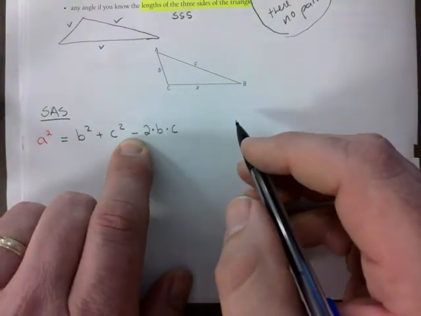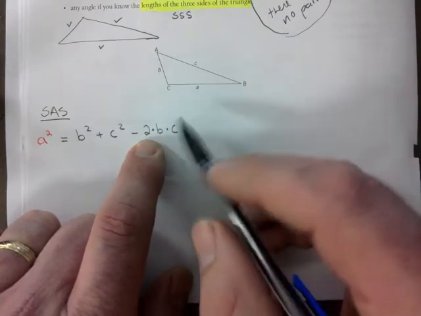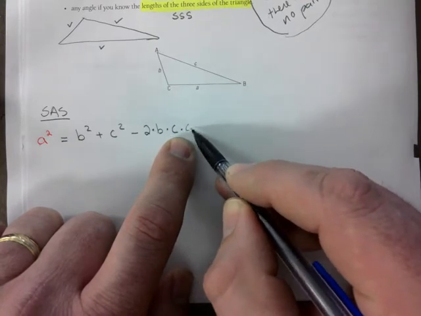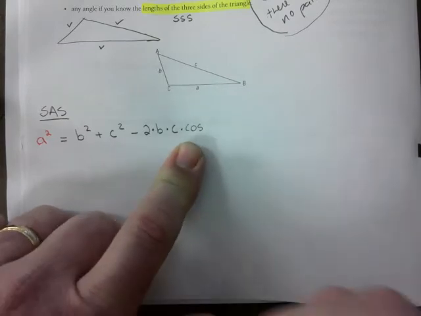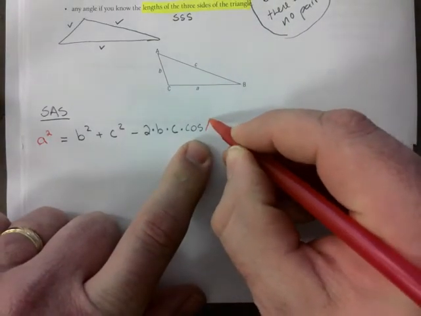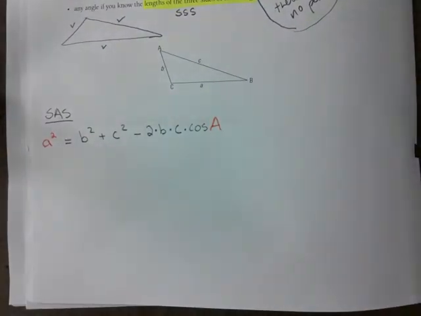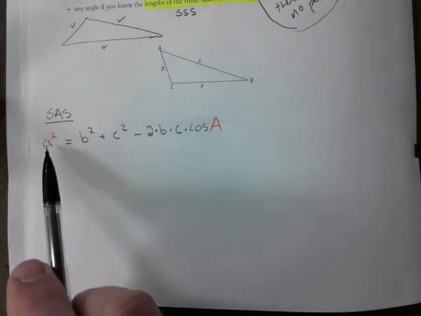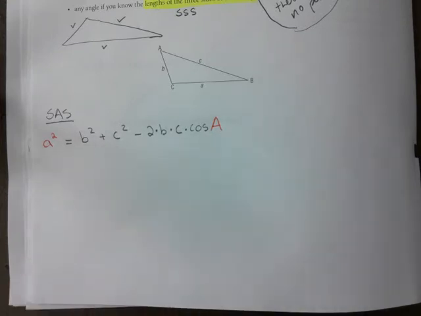It goes minus, the dots mean multiplication in math, okay? So 2 times B times C times cosine, and here I switch color again, cosine of angle A. And notice that lowercase is side length and capital is angle, right? So if you want to find side A, you better know angle A, which is across from it.